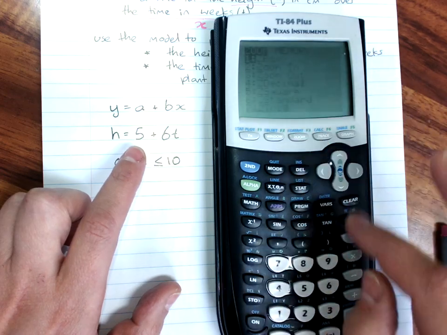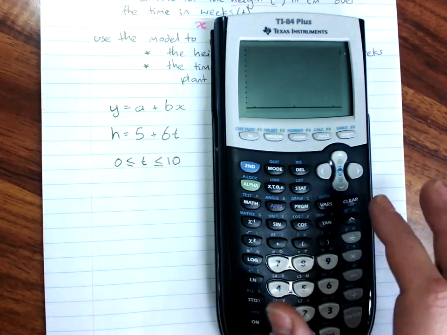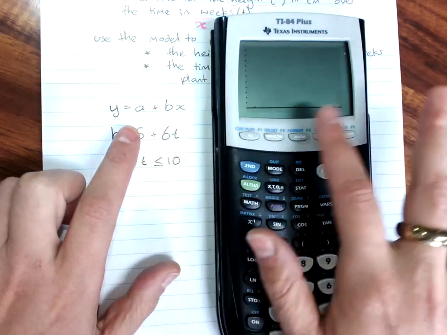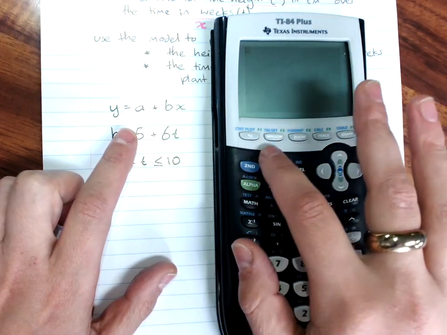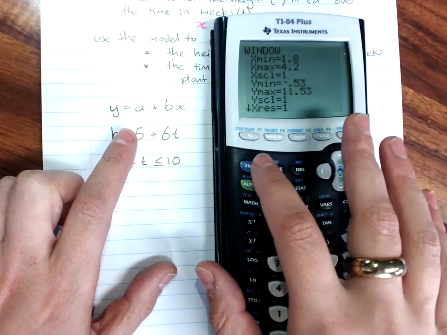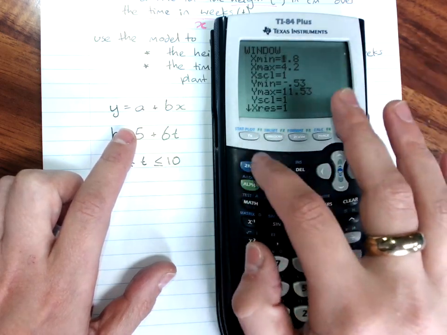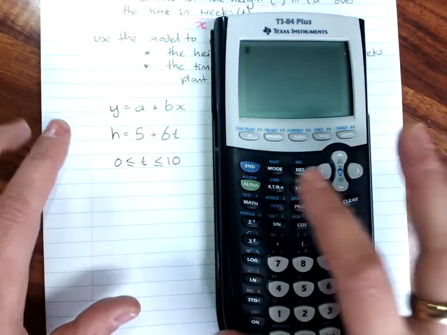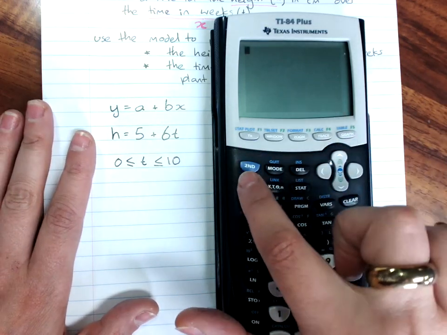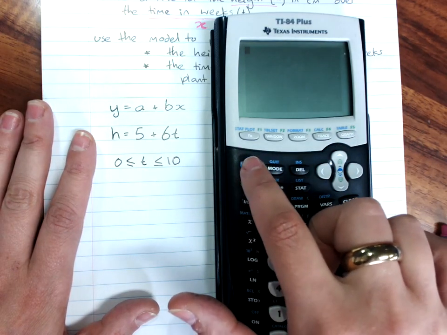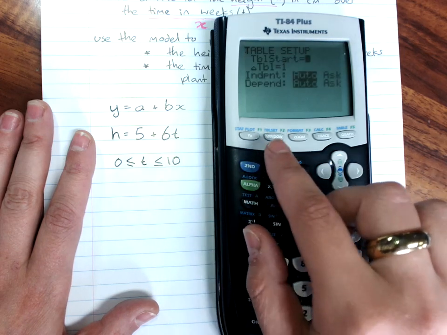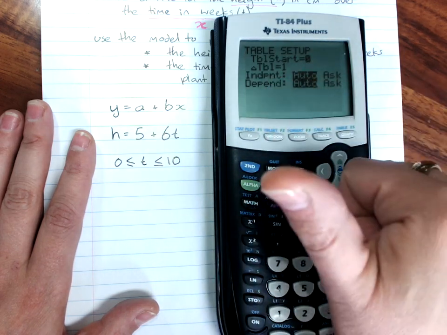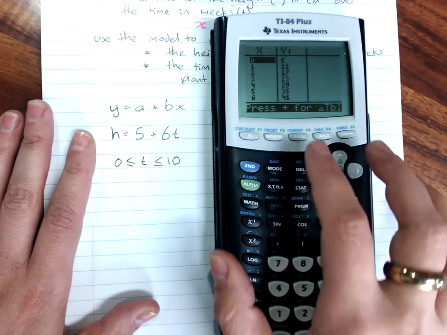Now if I try zoom 9 for a quick graph, it's thinking a lot. That means I've set my window up. I'm going to have to go in, look at my window settings. So that means you've got to do it the correct way. Have a look at your table setup, starting at 0, going up by 1. Great. Have a look at your table of values.